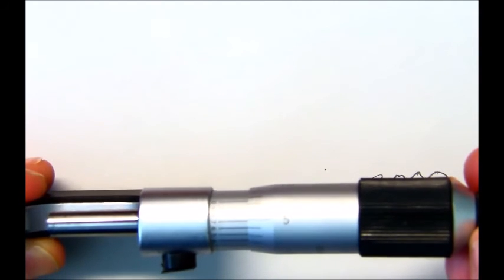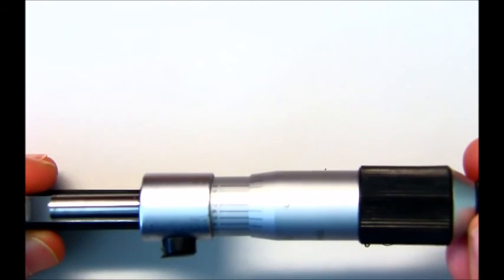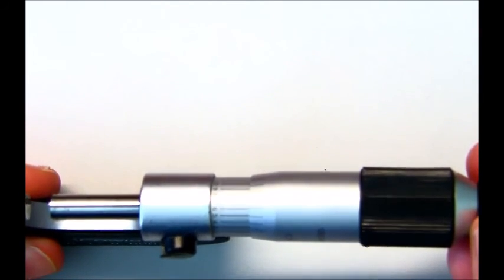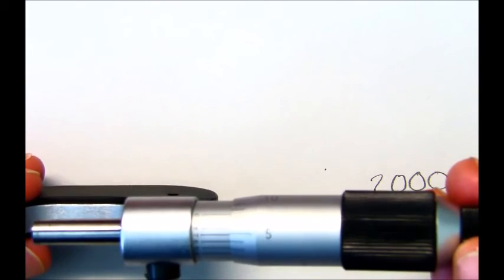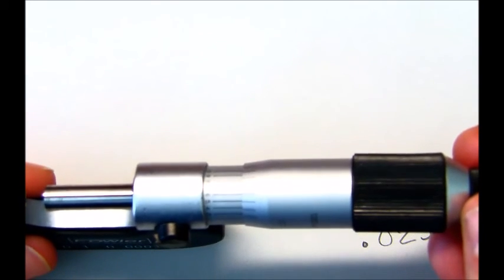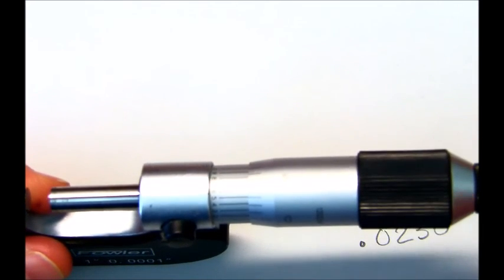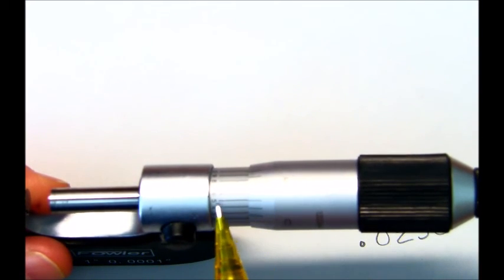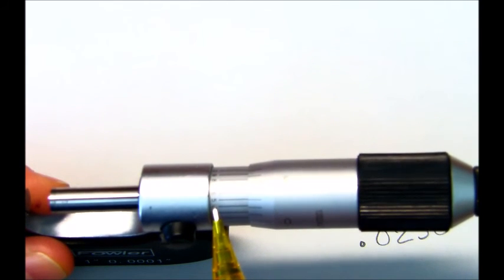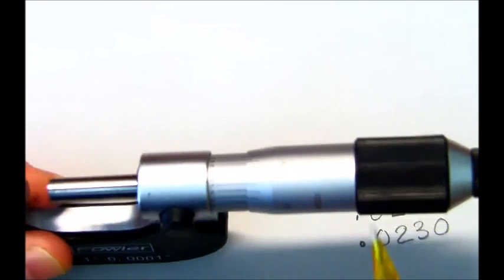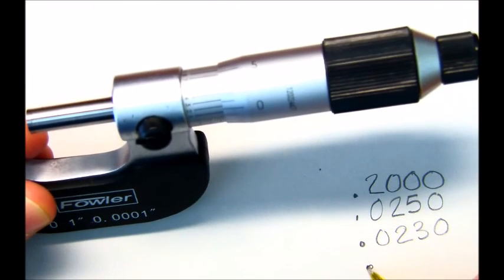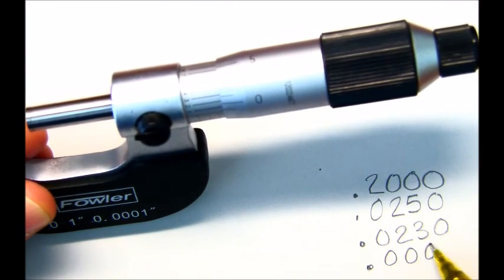From your angle, it might look like 6. From my angle, it looks like the 5 is the best. And so that 5 is actually 5 ten-thousandths. So that's 0.0005. So we're going to put that number down here.